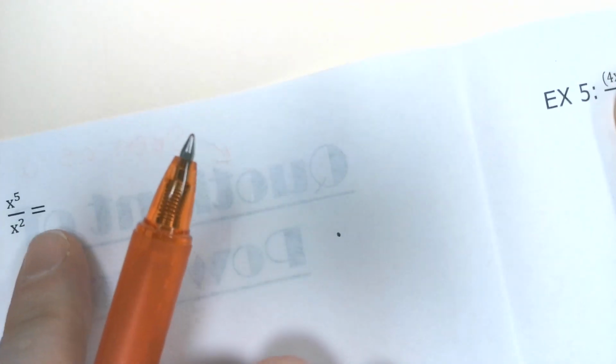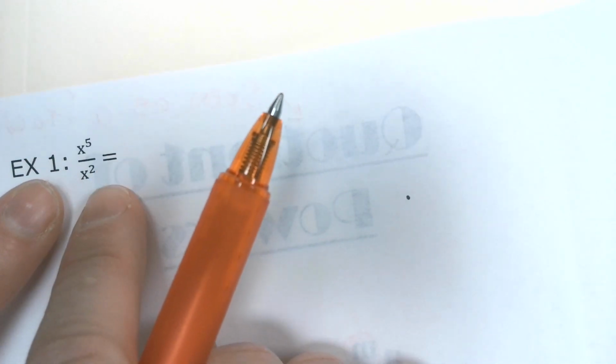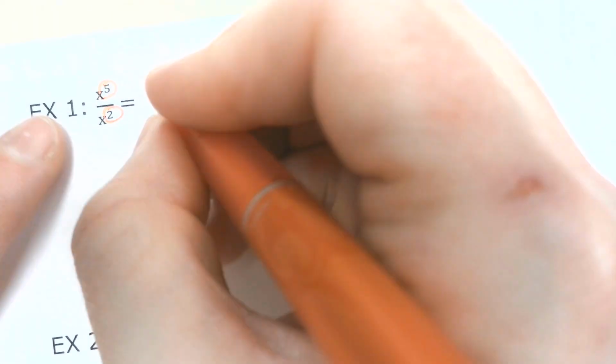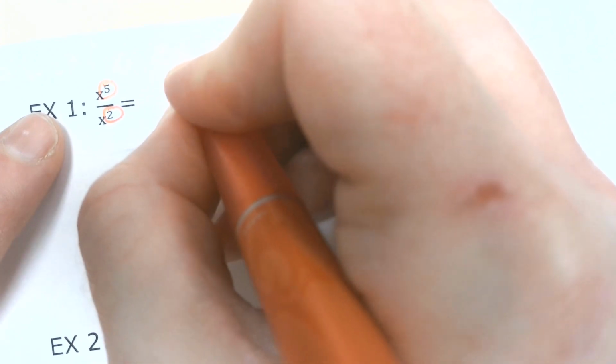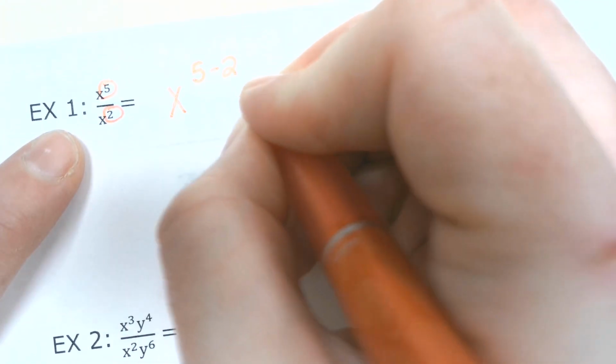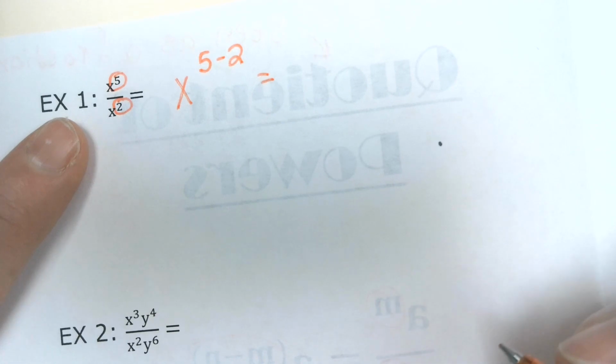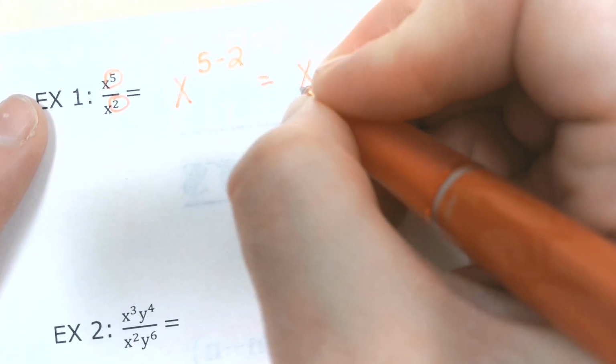Okay, so let's look at our first example. We have x to the 5th over x squared. What did we say we were going to do? Subtract them. So this is going to be x and then 5 minus 2. What does that equal? X to the 3rd.